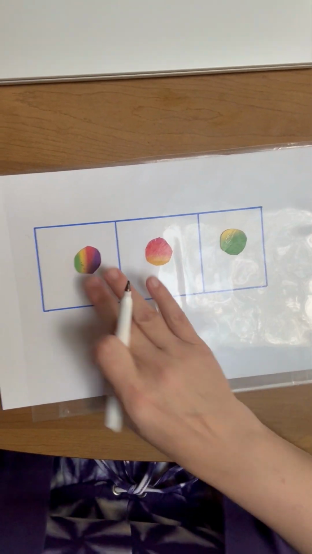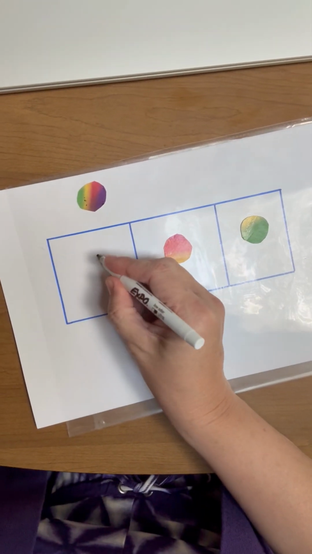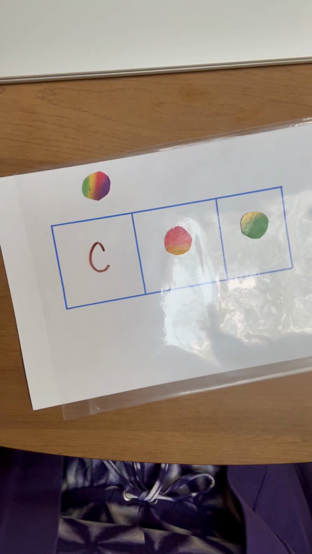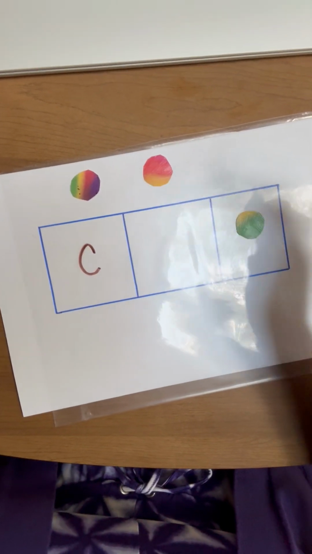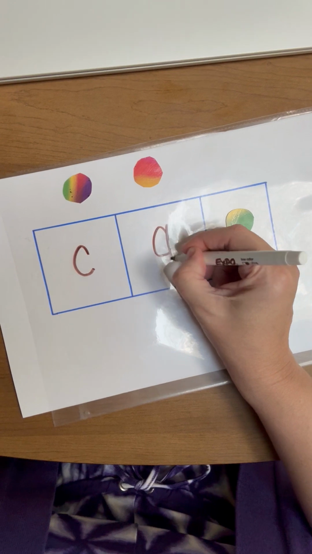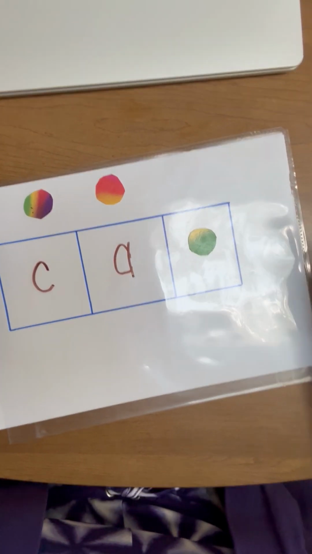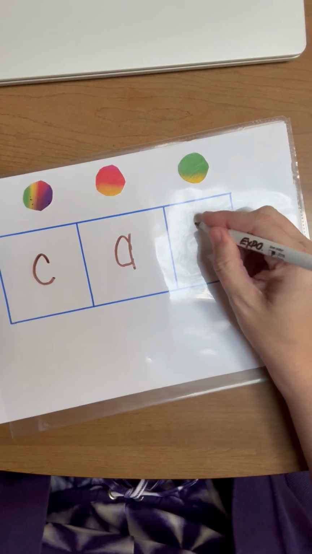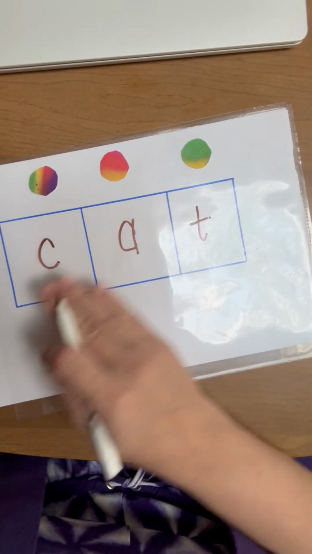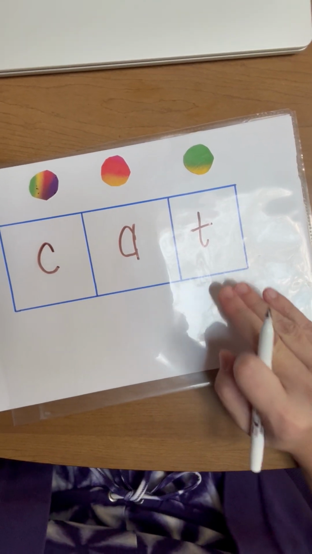So cat, the first sound is k, cat. That's a C. What's the medial sound? The medial sound is a. That's an A. And then what's the ending sound? That ending sound is T. Move your dot out of the box and write your T. And so you have the word cat.